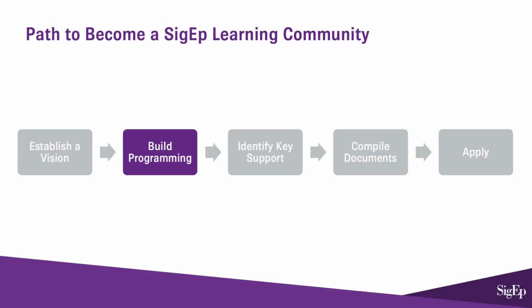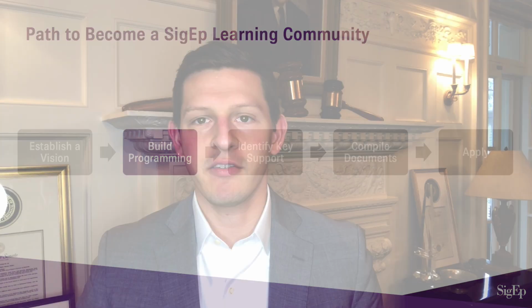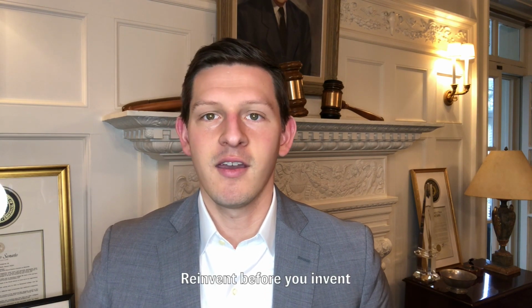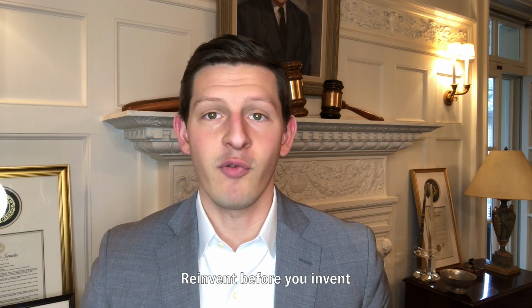After we establish a learning community vision, we then want to focus on building programming. Building programming is focused on identifying valuable programming the chapter would like to host. Some guiding philosophies for building programming are chapter-wide learning community program versus individual or group programming through the Balance Band program. The second philosophy is reinvent before you invent.